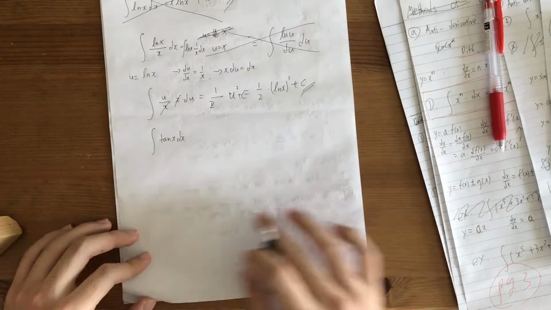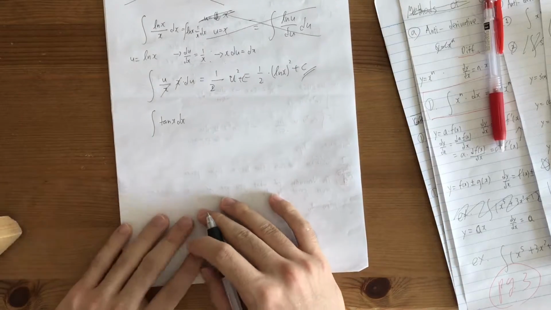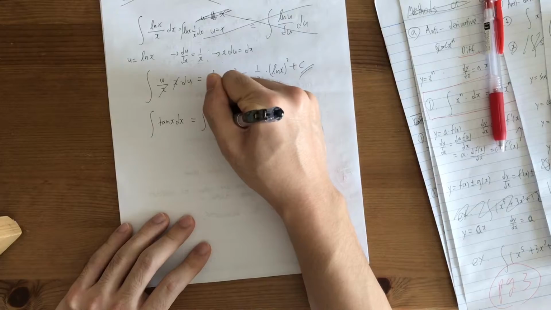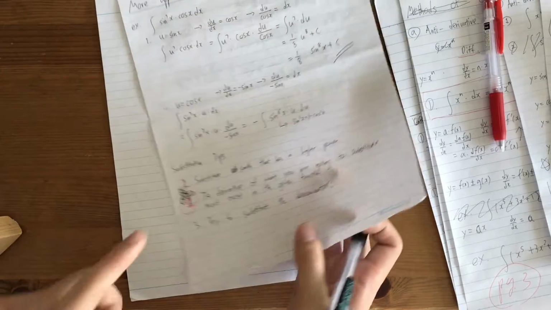So integrating tangent, that means, first it's not in a quotient form, right? Then why don't we just make it into quotient form, sine x over cosine x? Then it's in a quotient, so we can try to apply this. But before that, as I said, we have to check for this first condition first, right?